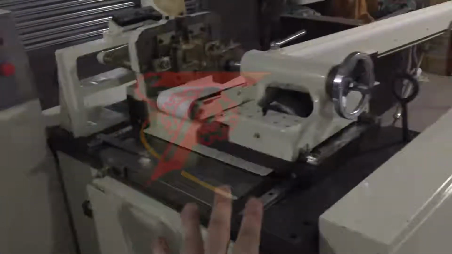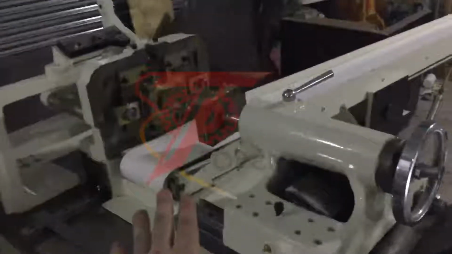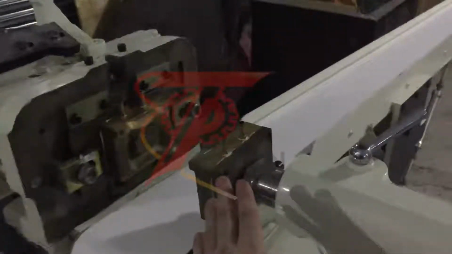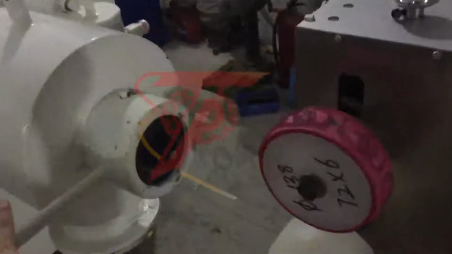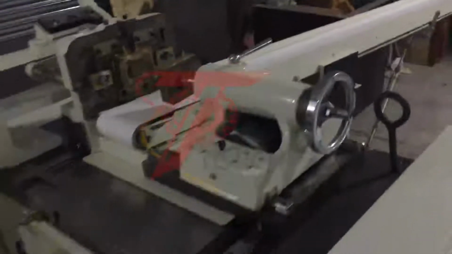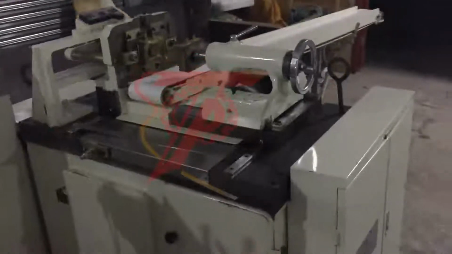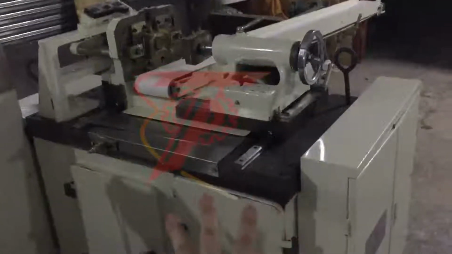This part is the soap stamping machine. Aside from connecting this soap cutting machine to this plodder, you can also connect to this machine, the soap printing and stamping machine.